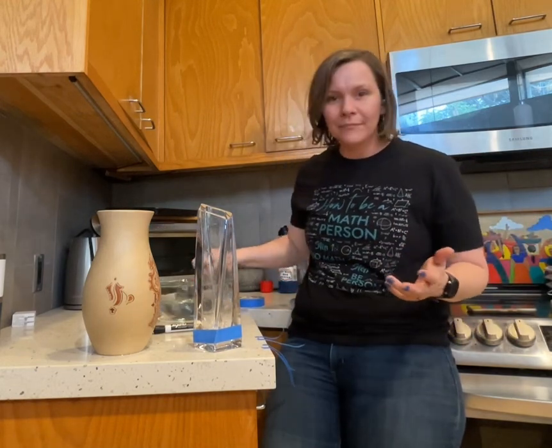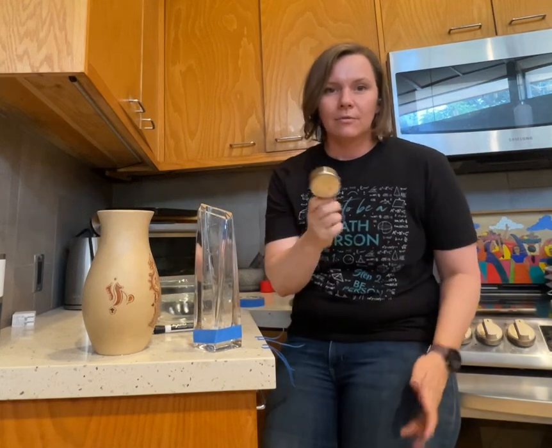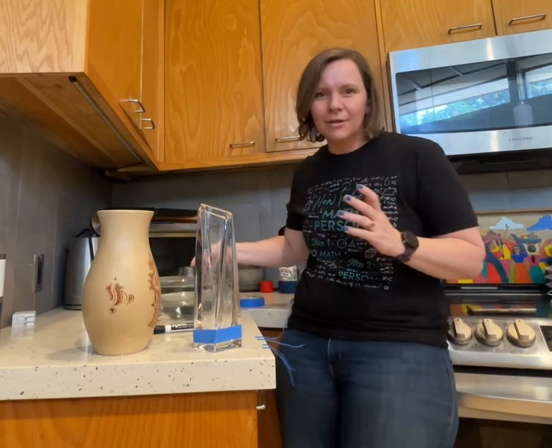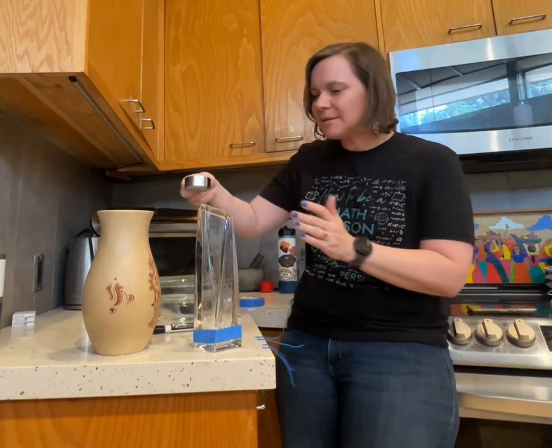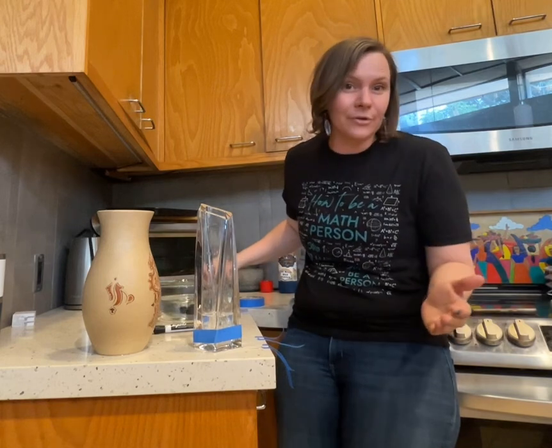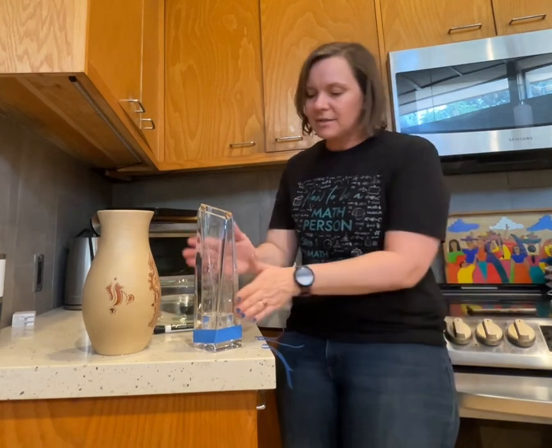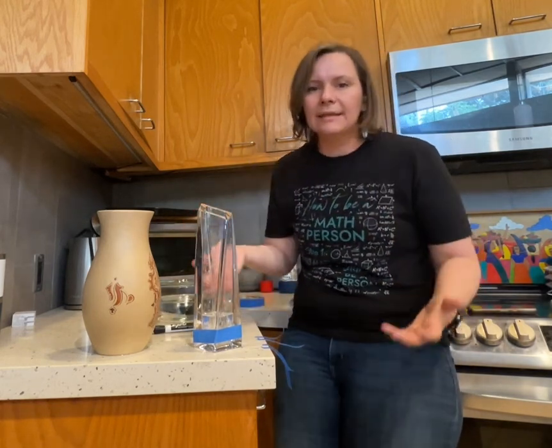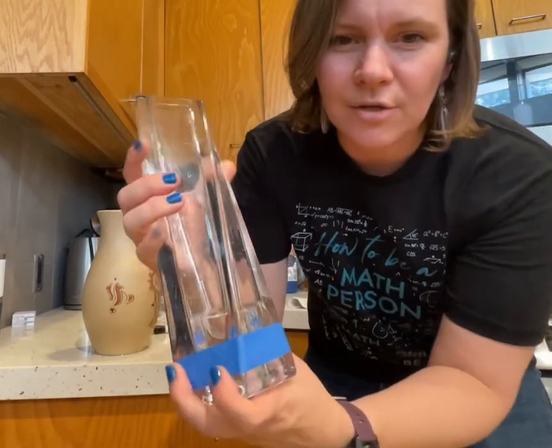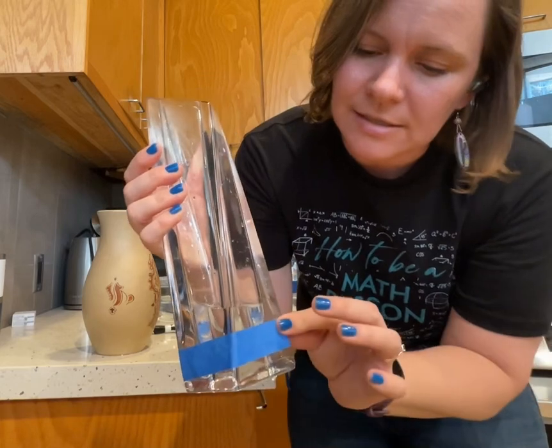So for example, here's my little random measuring device, and I'm going to take water. I have a little bowl of water back here, and I'm going to put some water into the vase. So now I have put some volume of liquid into the vase. And so as I add liquid, something happens. Well, the vase starts filling up. And so I put some blue tape on here because this vase is a little hard to see.